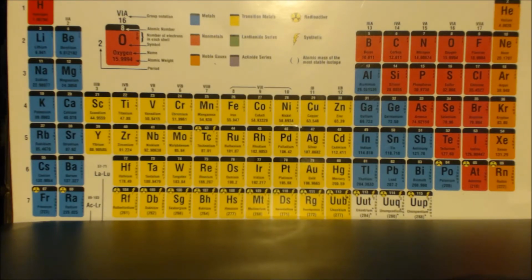So hydrogen would have 1 valence electron. Boron, see how it's in the third column, 1, 2, 3. So it would have 3 electrons.